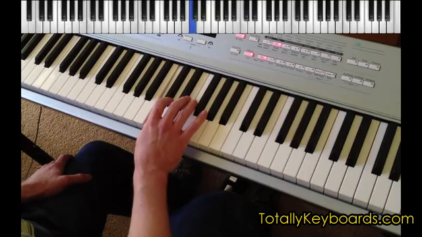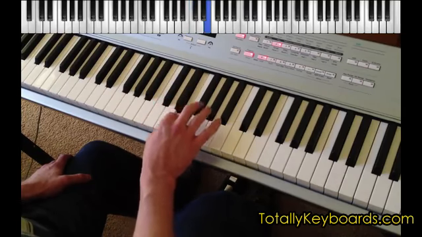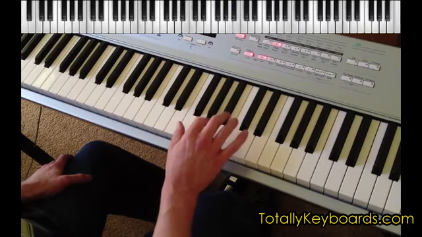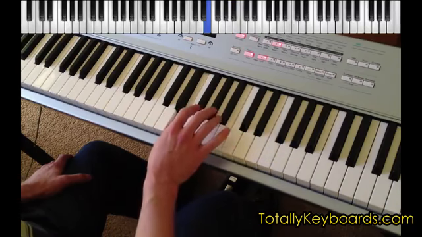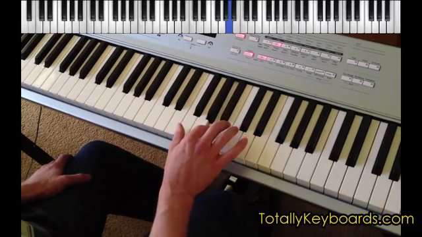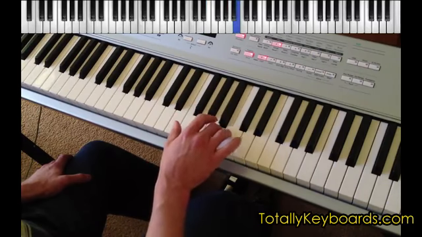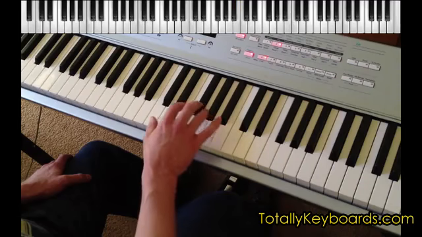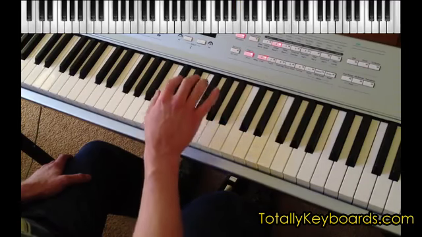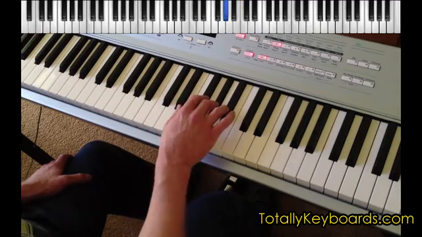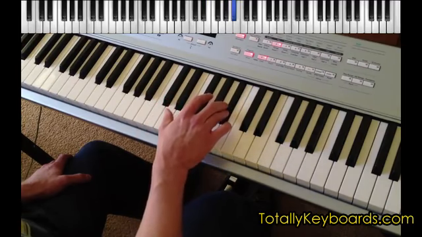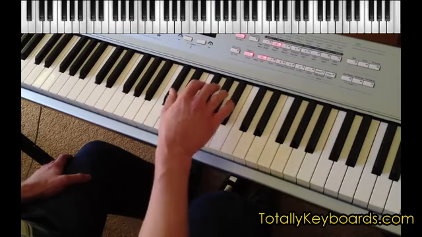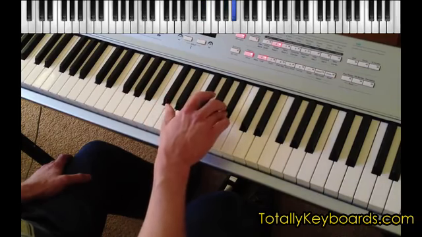So the difference between C major and C natural minor is that C major has E and A and B, the major third, the major sixth, and the major seventh, and C natural minor or C minor has E flat and A flat and B flat, the minor third, the minor sixth, and the minor seventh.